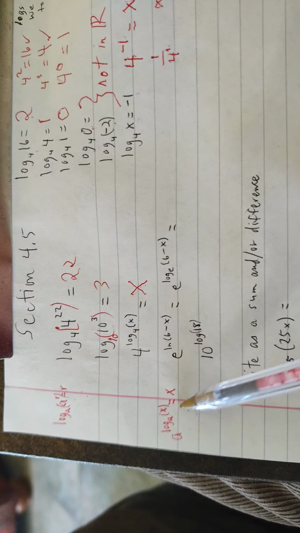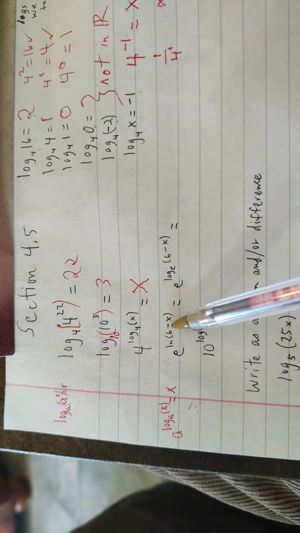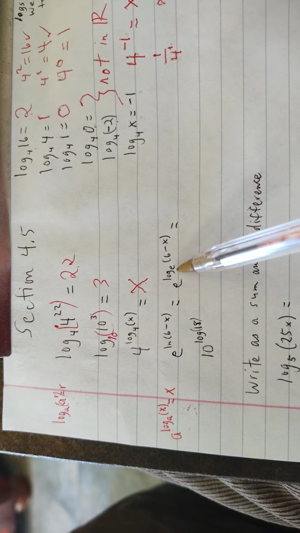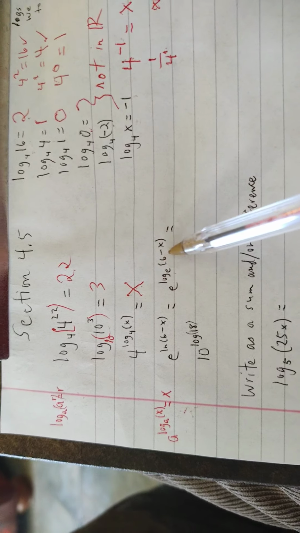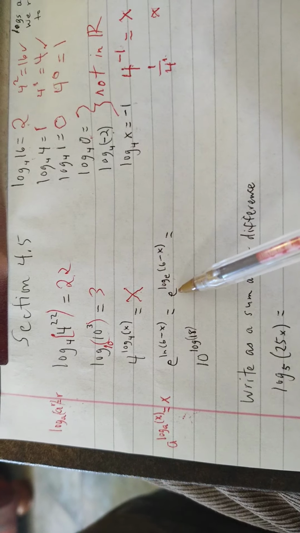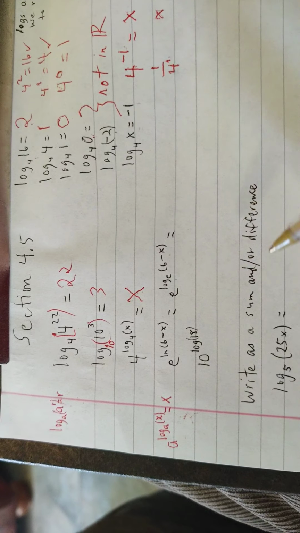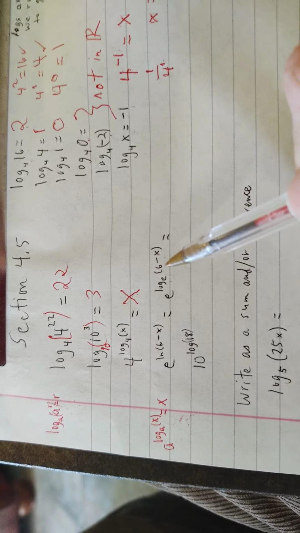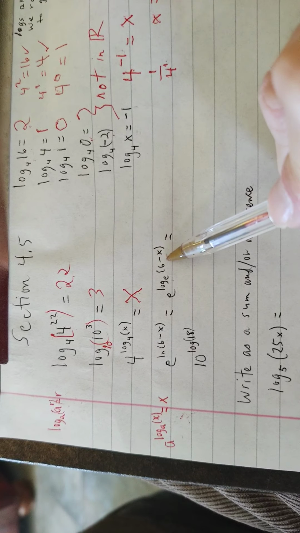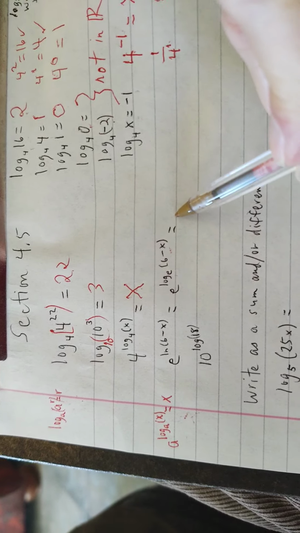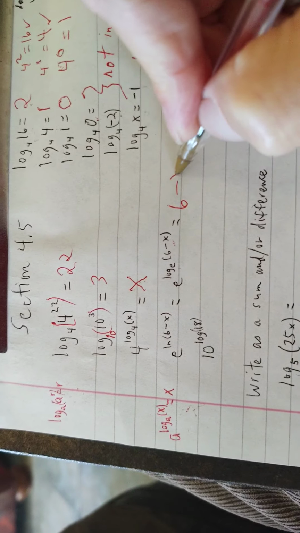Here's another one of this form. We've got a base being raised to a logarithm. And isn't this, I can rewrite that as this. Doesn't ln mean the same thing as log base e? And rewrite the argument. Now it's more obvious, isn't the base the same? So what's the answer going to be? When you compose inverse functions, the initial input, which is the argument, equals the final output. So I'm going to write 6 minus x as my answer.